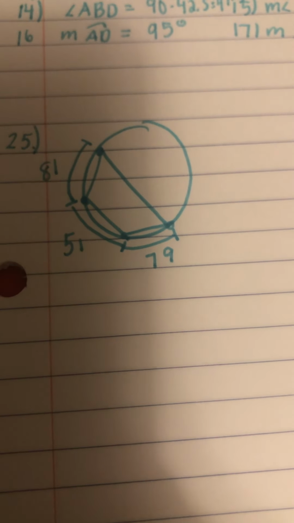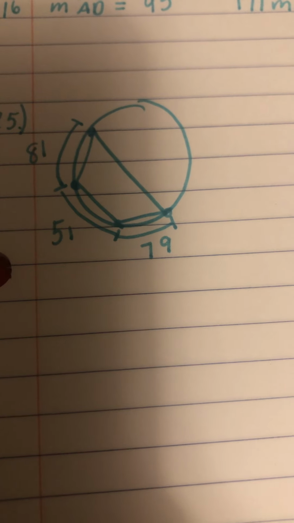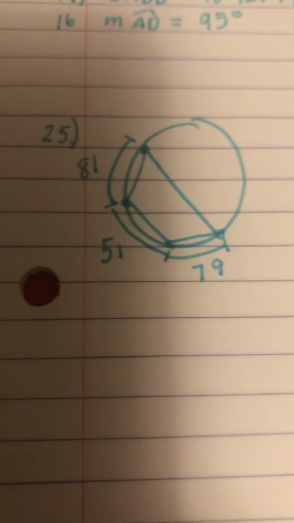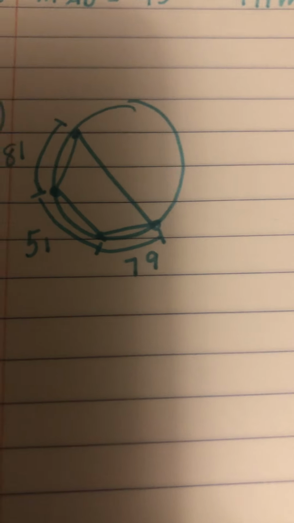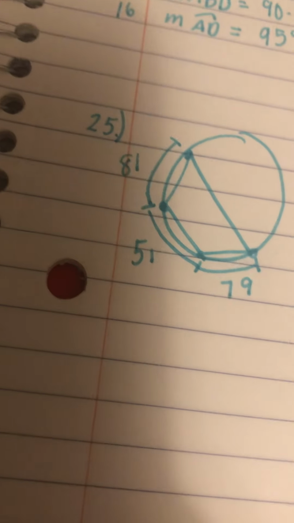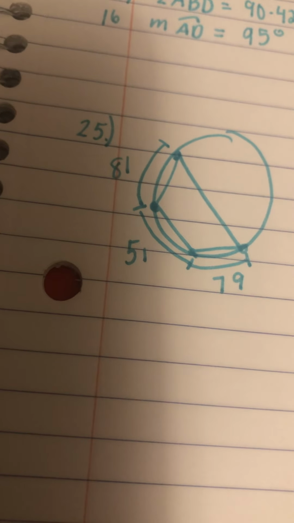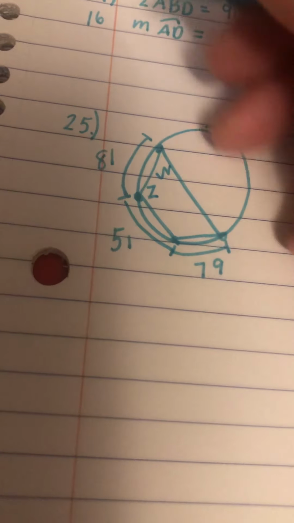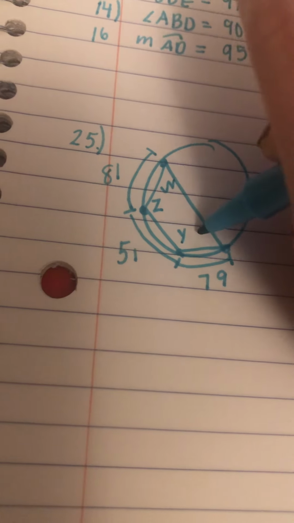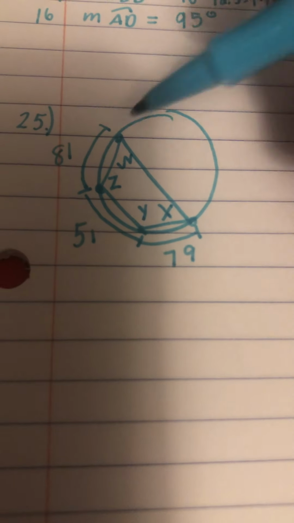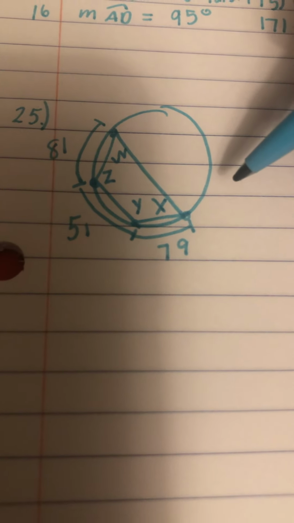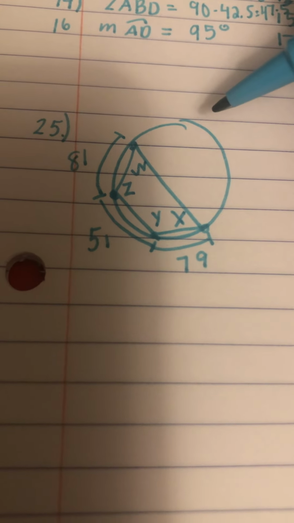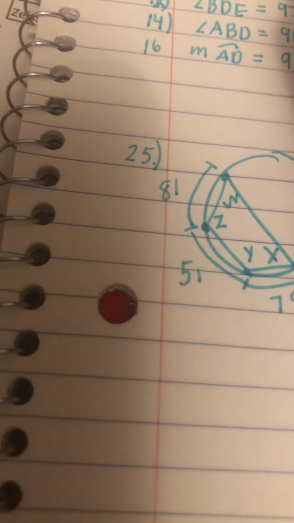All right, let's move down to these. We've got two different things going on here. We've got an inscribed quadrilateral. Don't forget about inscribed quadrilaterals: instead of opposite angles being congruent like in parallelograms, they are supplementary. In this picture for 25, I forgot to fill these in. This is W, Z, Y, and X. The other thing we have is a bunch of angles with vertices on the circle, so it doesn't really matter where you start. Let's start right here where X is.